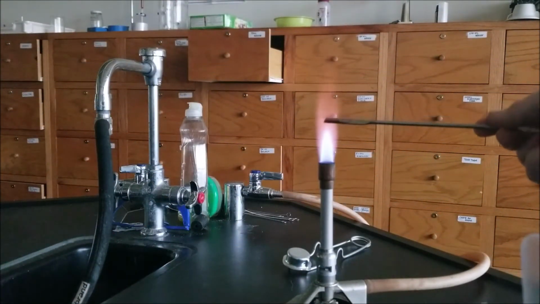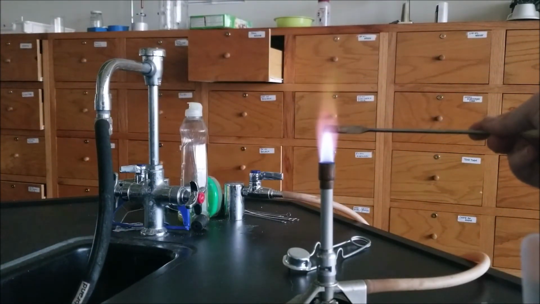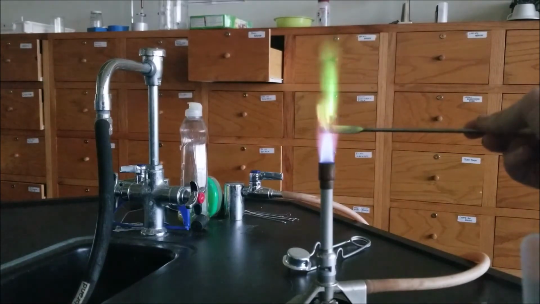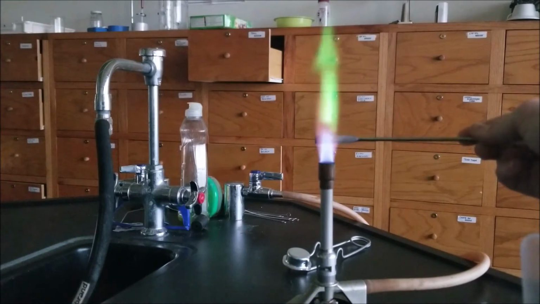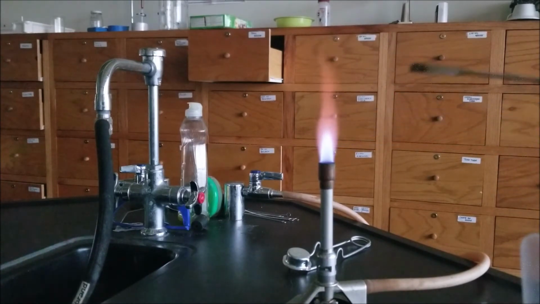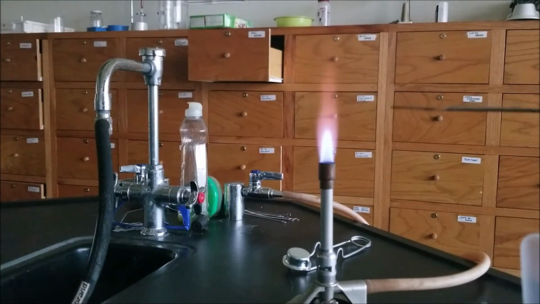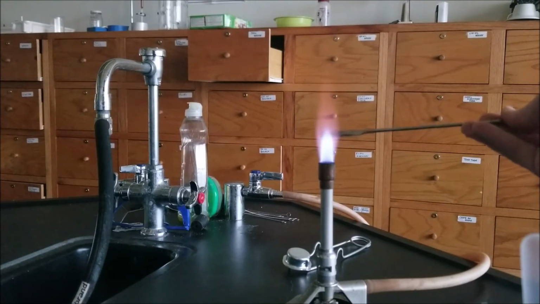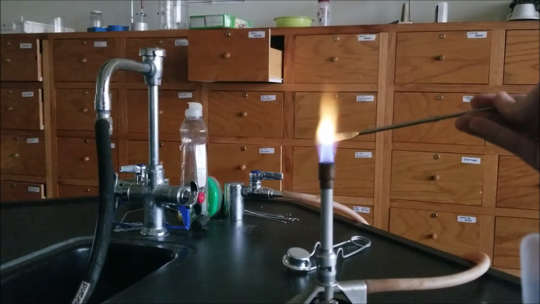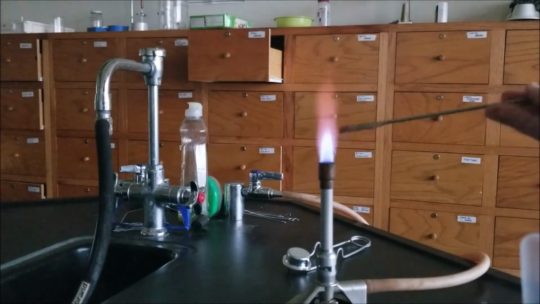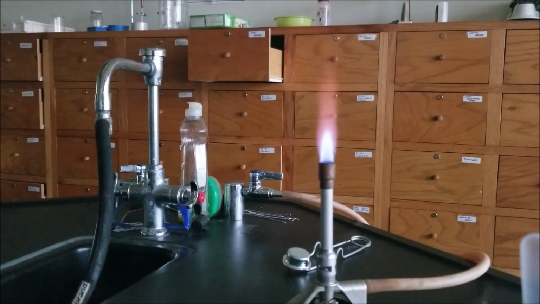Flame ionization of copper. Flame ionization of barium. Let's see if I can do that again.